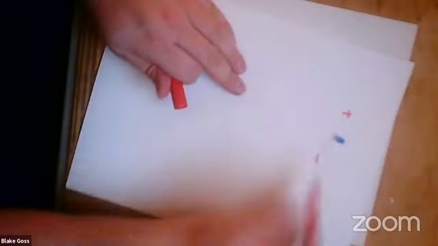Okay, it's pretty easy to remember. Longer leg, plus side, there it is. Shorter leg, minus side. Okay, there it is.